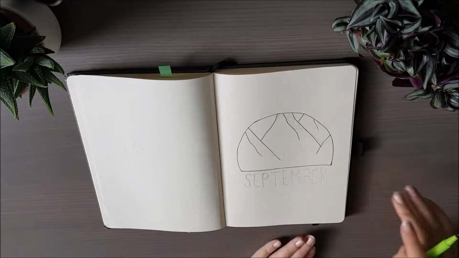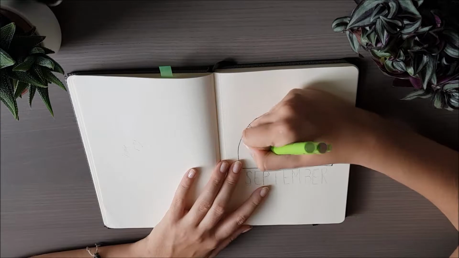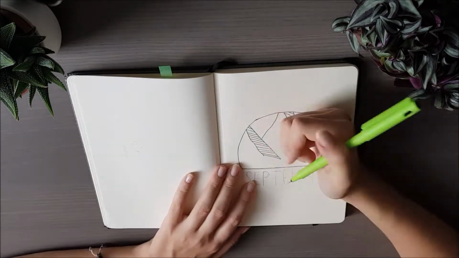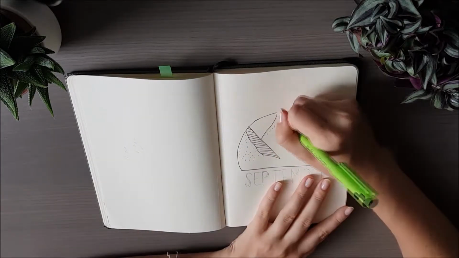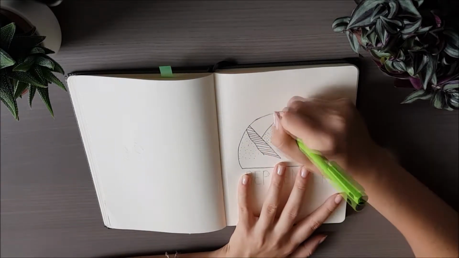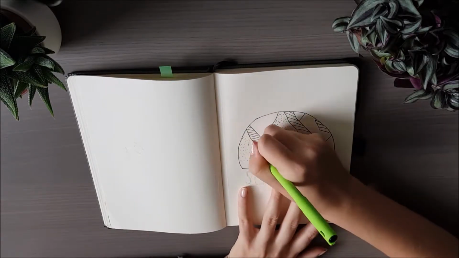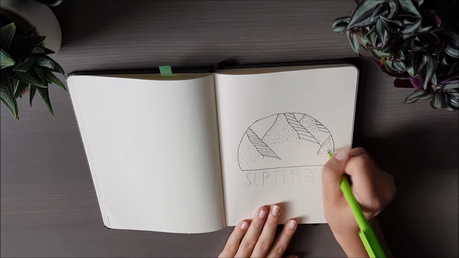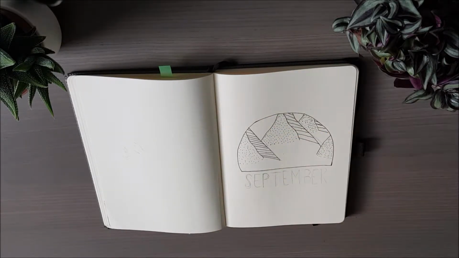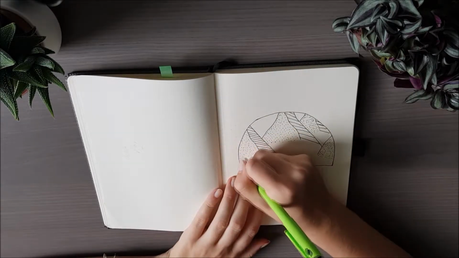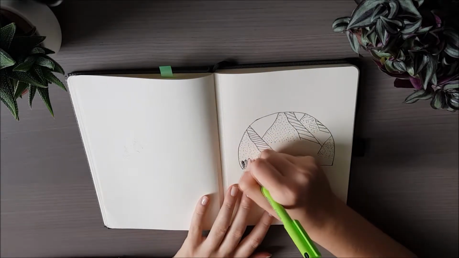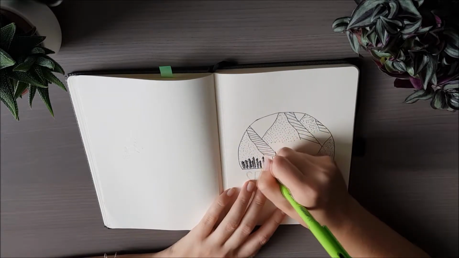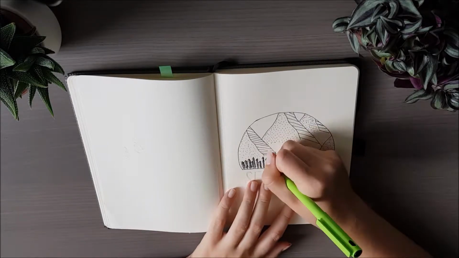As you can see vaguely by now, my theme for this month is mountains and I kept it pretty simple. The doodle you will see in a second will be on every page and it's pretty simple and minimalistic. It was actually quite time consuming to create the spreads and draw the mountains and the trees. You will see everything in a minute, but my theme for this month is mountains and I'm pretty happy.